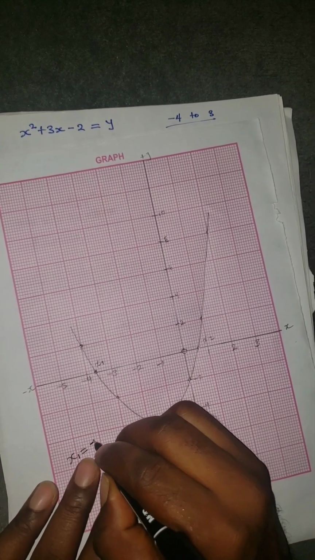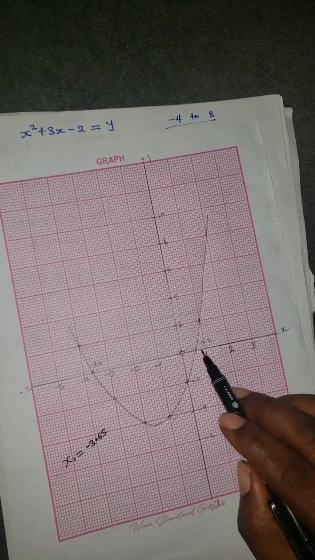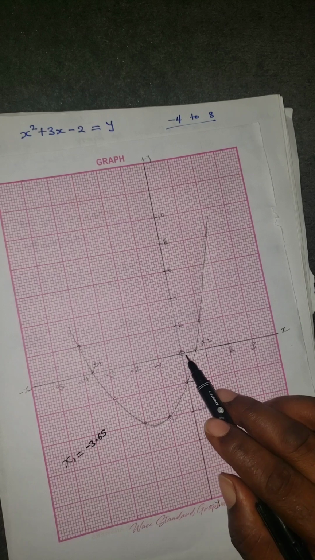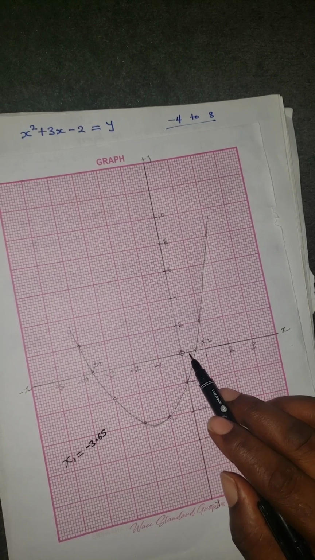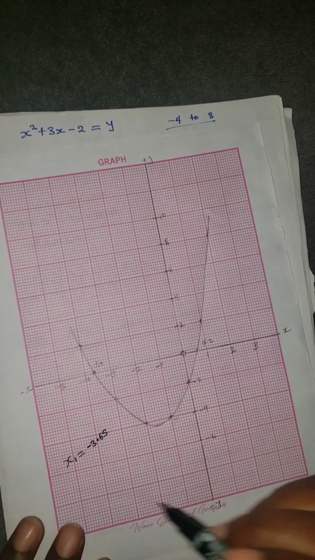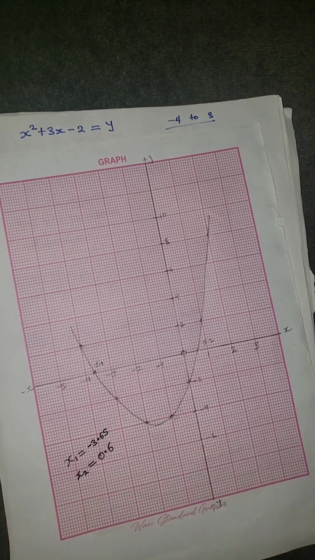So I can take it as minus 3.65. Then this one is exactly on the line. So this is 0, 0.1, 0.2, 0.3, 0.4, 0.5, 0.6. So our x2 equals to 0.6.